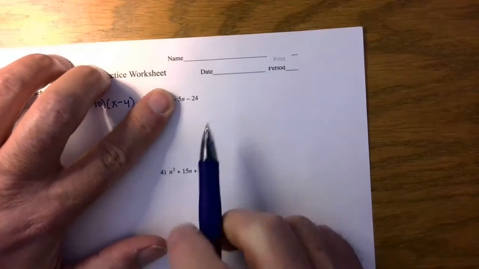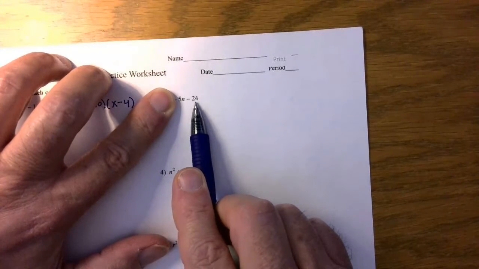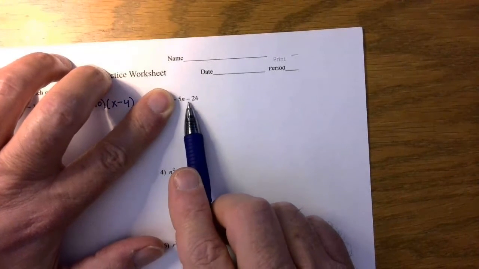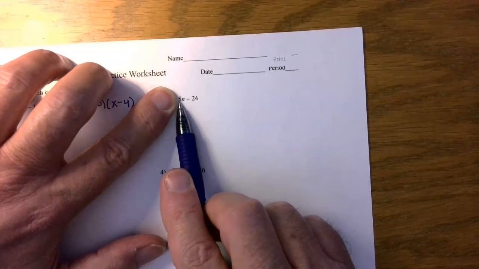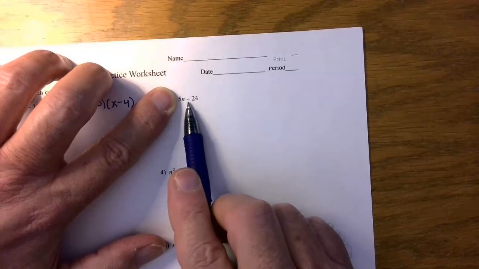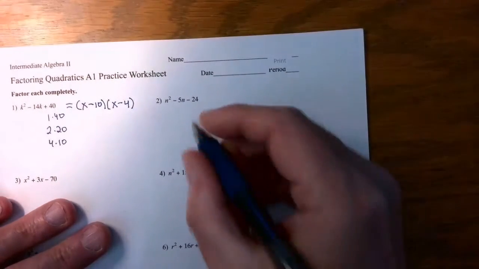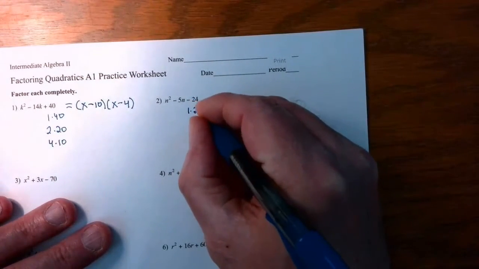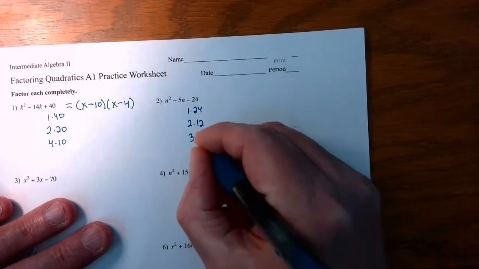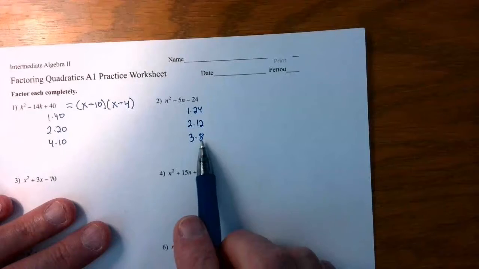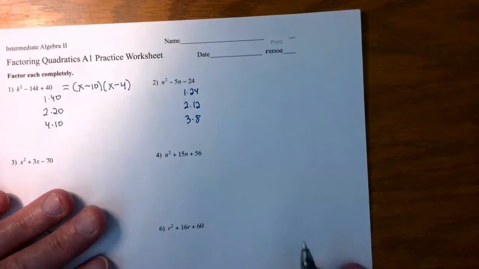Again, I'm looking at 24. I'm going to factor it, and I want two numbers where the difference between them is 5. When I subtract them, I get 5. Again, look at the negative right there. So start doing it. 1 and 24, 2 and 12, 3 and 8, done. 8 minus 3 is 5. Once you find it, you don't have to go any further.